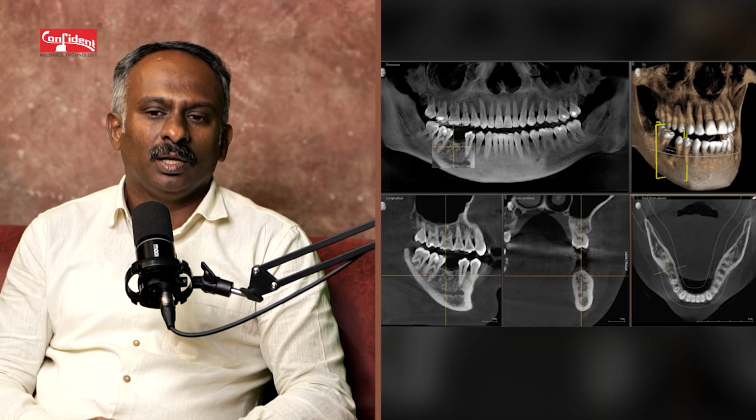At the same time, we also have magnification in a panoramic radiograph, which would be totally negated in a CBCT. Meaning to say, we have a 1:1 ratio of the measurement and size in a CBCT as in comparison to a panoramic radiograph, that is OPG.